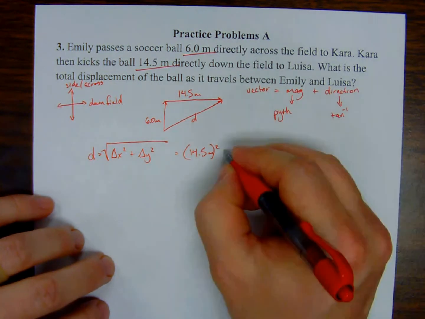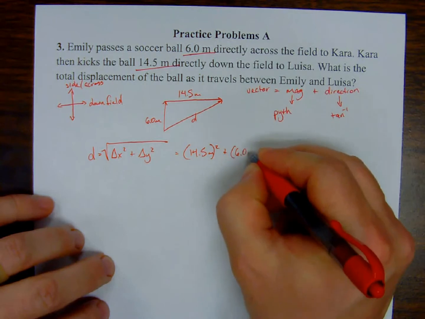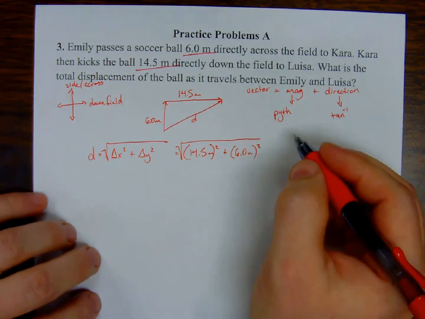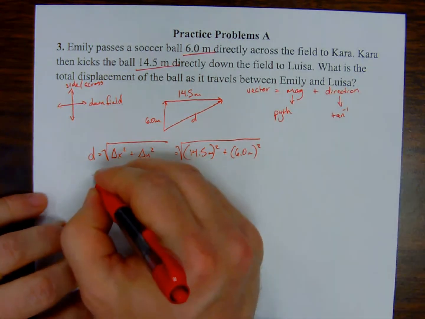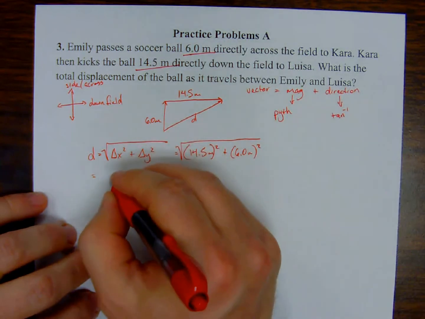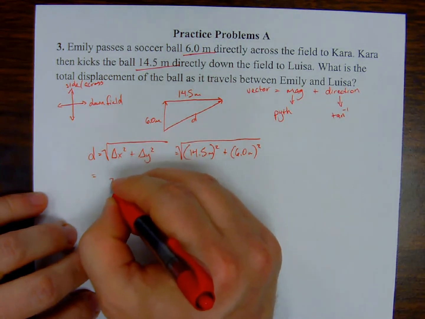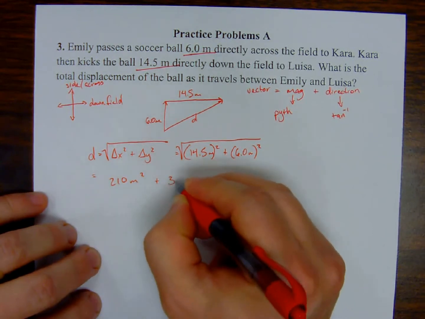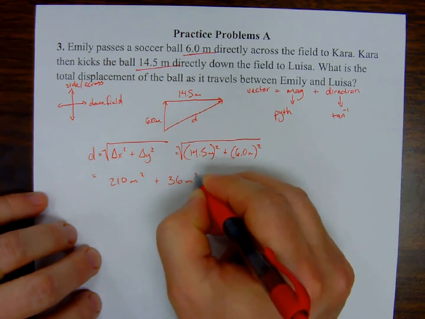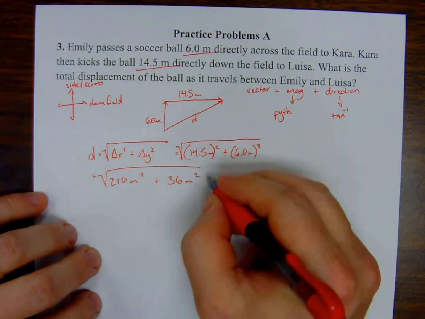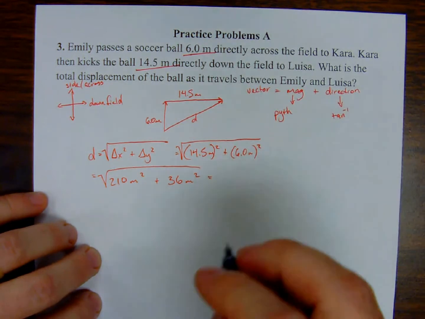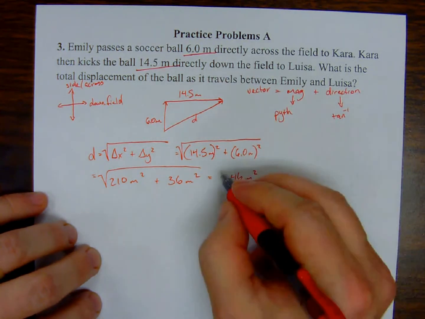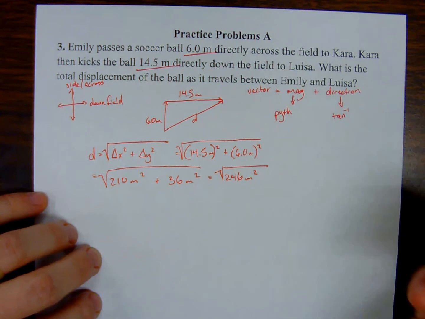And once we actually carry some of that out, we end up with 210 meters squared plus 36 meters squared. We're still square rooting. Let's add like terms. So we get 246 meters squared. Then when we actually square root it, we'll come up with 15.7 meters. So this total displacement has a magnitude of 15.7 meters.